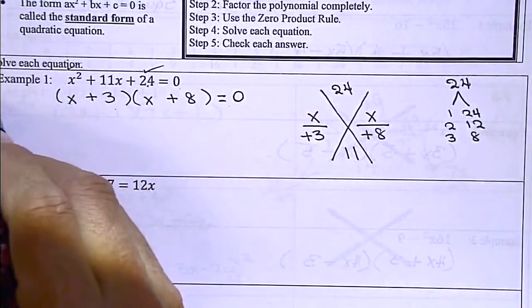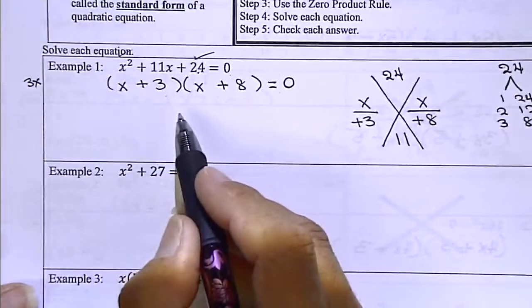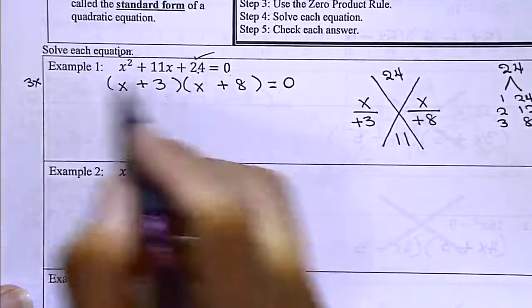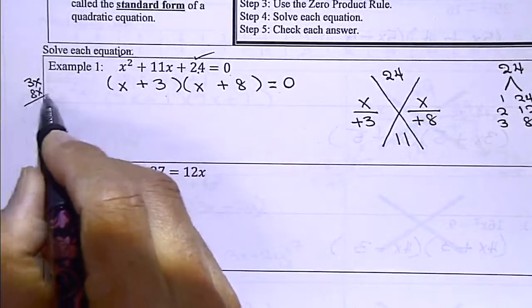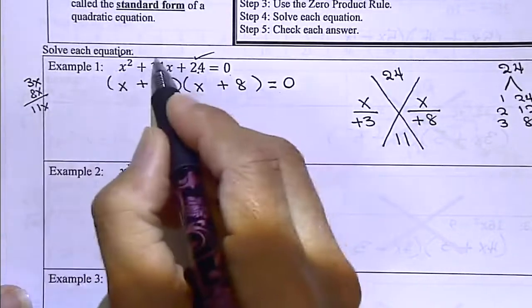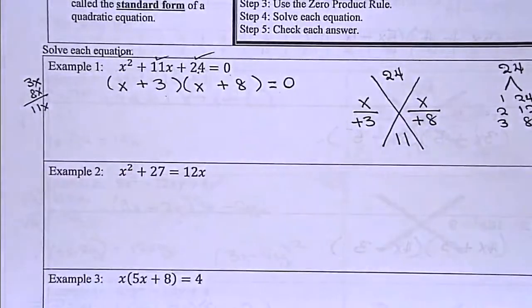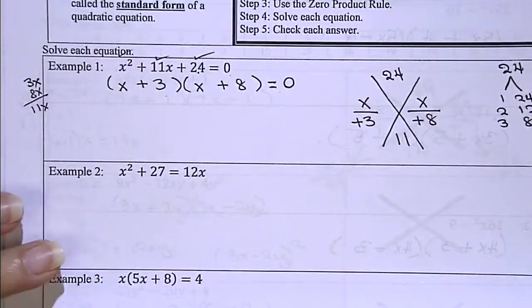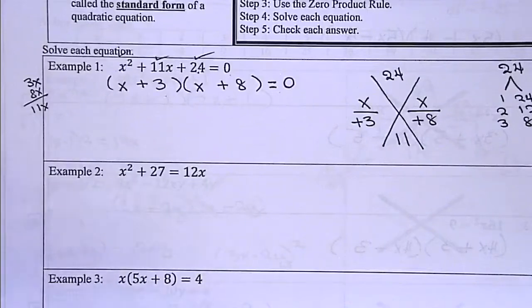I'm going to write it over here because I need room, okay? So I've got to say inside is 3x, outside is 8x. When I combine those together, I have 11x. So I factored it correctly. No sense solving it if I didn't factor it correctly. And now, look at my equation. It says x plus 3 times x plus 8 is equal to 0.